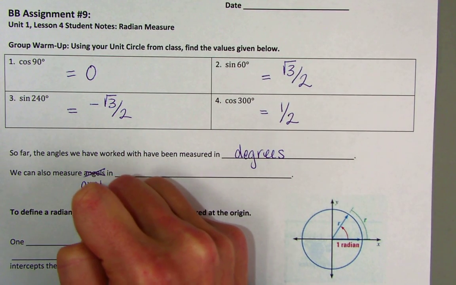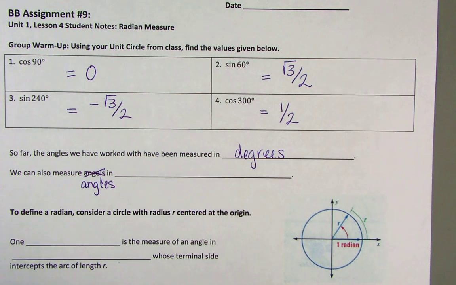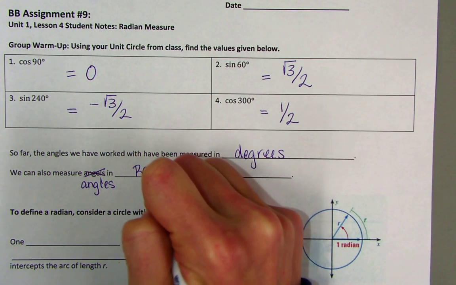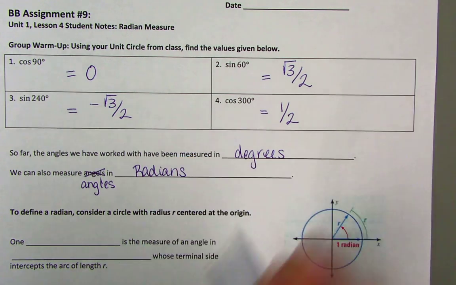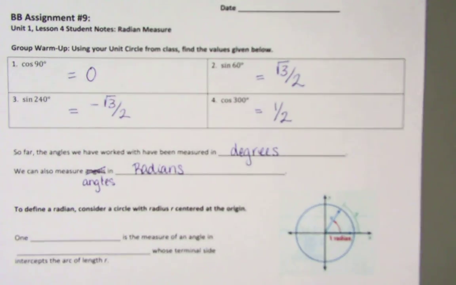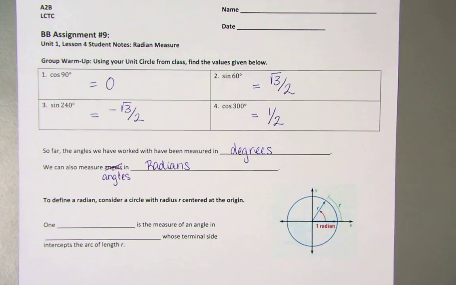You may want to spell that correctly on your paper. It should be LES instead of ELS. But we're going to talk about the other way we can measure angles, which is called radians. So what are radians? I'm going to zoom out a little bit here and refocus.